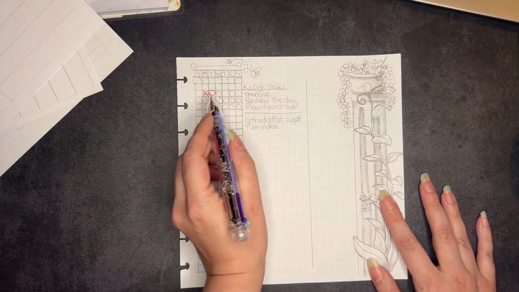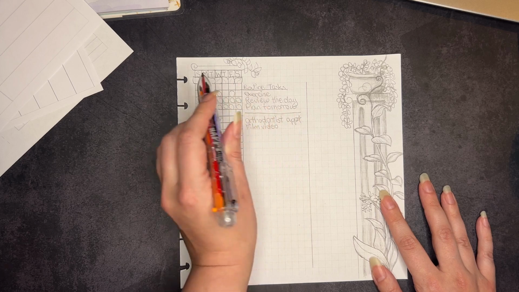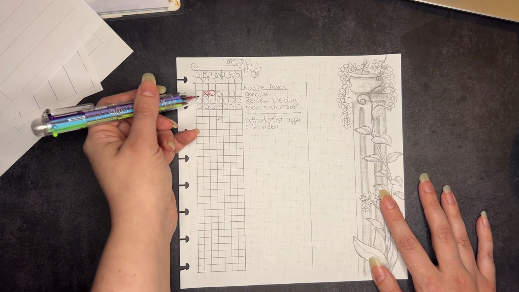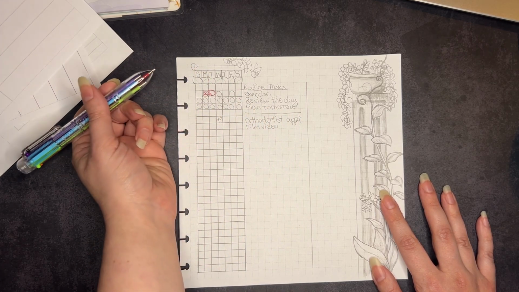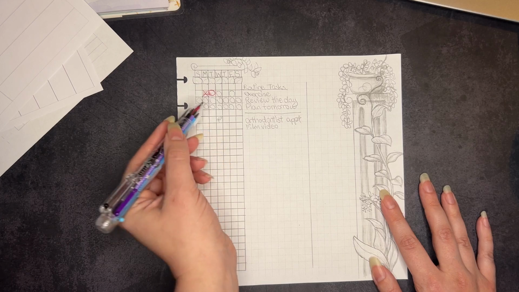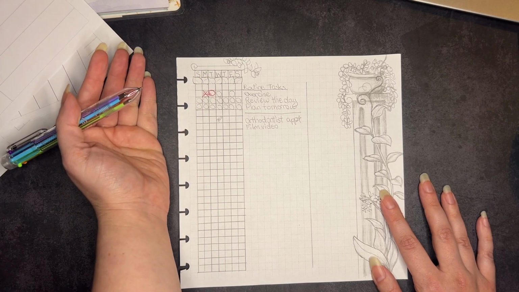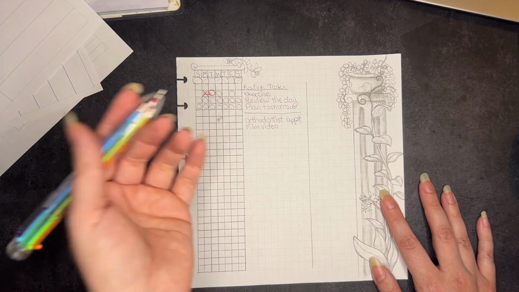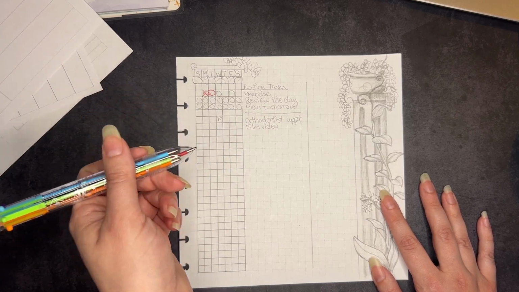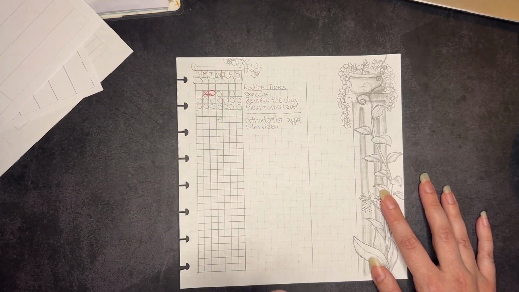And another thing I like about this method is if you want to reschedule something, let's say I didn't feel like exercising on Monday, I can just mark it out and move it over to Tuesday. Or I could just mark it out completely and not do it, which sometimes happens with me.